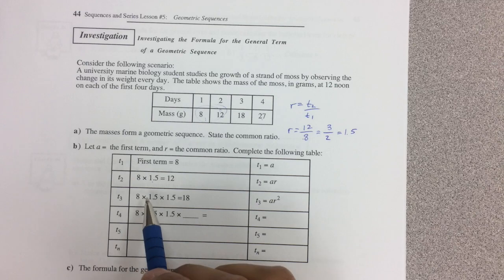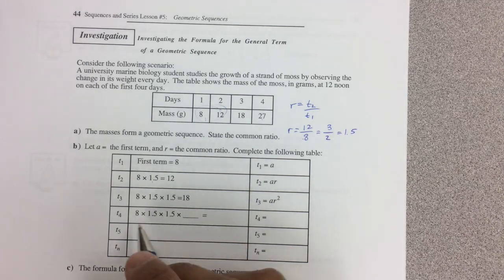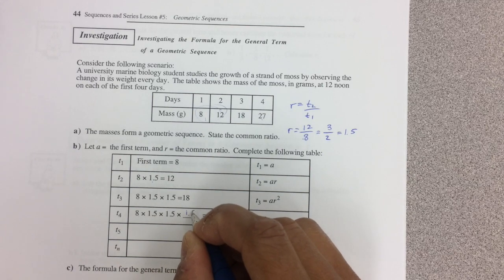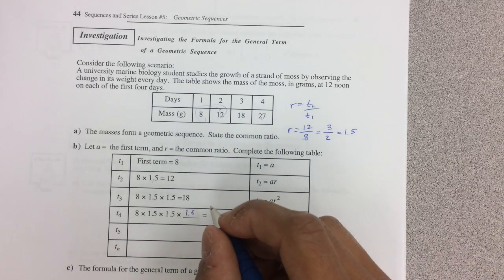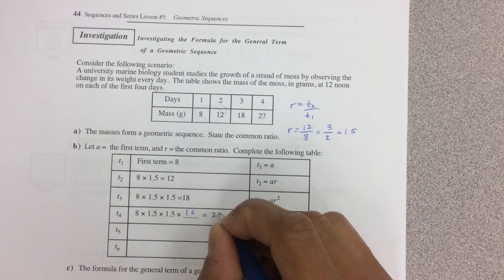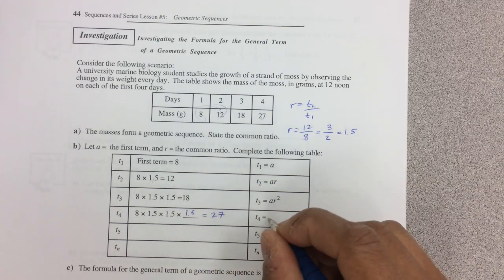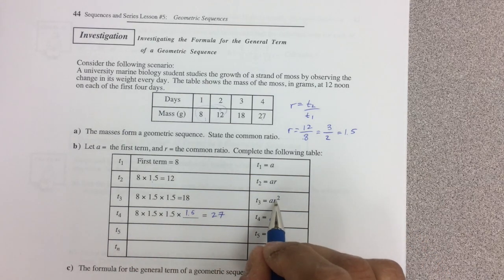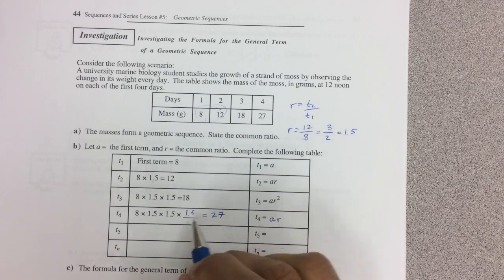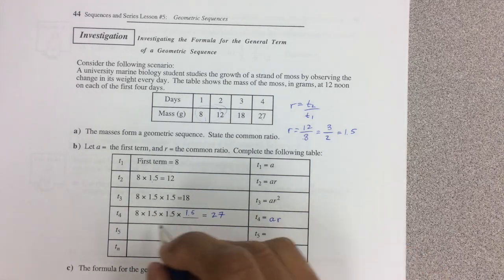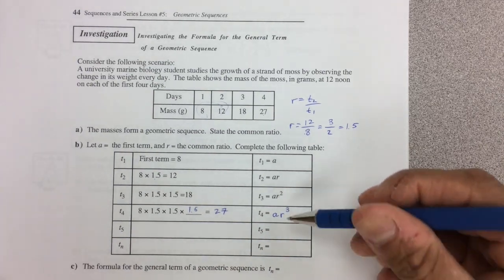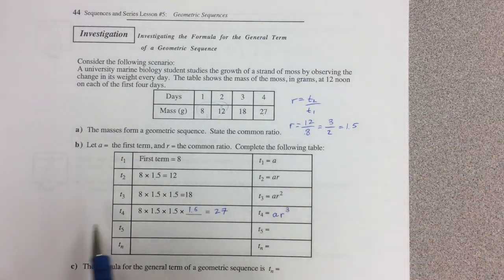So to get to term 2, we went 8 times 1.5, which equals 12. Term 3 would be 8 times 1.5 times another 1.5, which would be 18, which means term 4 would be 8 times 1.5 times 1.5 times another 1.5 to give me 27. And that means that term 4 would equal A times R. And if my common ratio is 1.5, then I have 1, 2, 3 1.5s. So R to the power of 3.